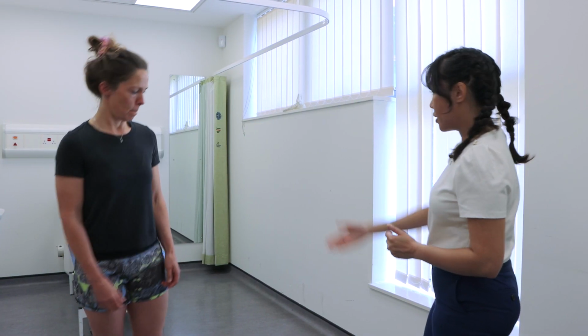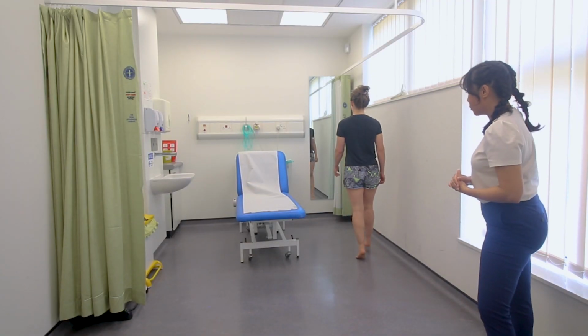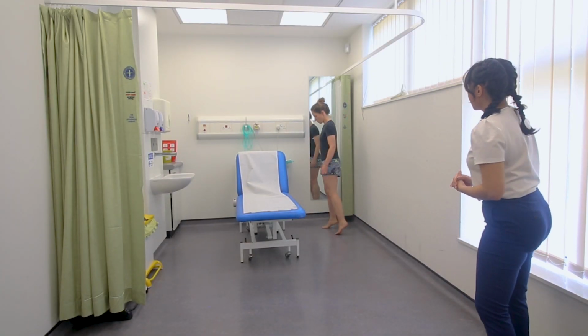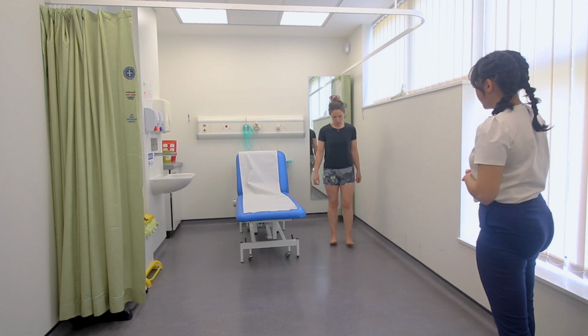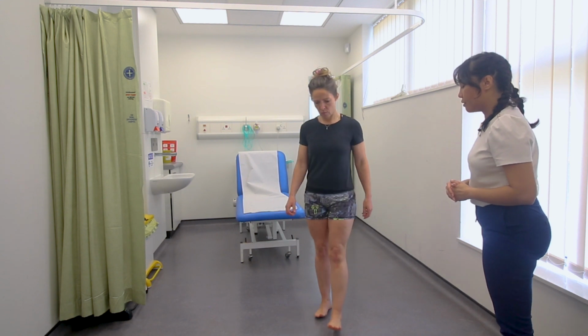Jules, would you mind walking on your tiptoes to the end of the room? Observe their plantar flexors, myotomes S1 and S2. And Jules, on your way back to me, can you walk on your heels? Observe for their dorsiflexors, myotomes L4 and L5.